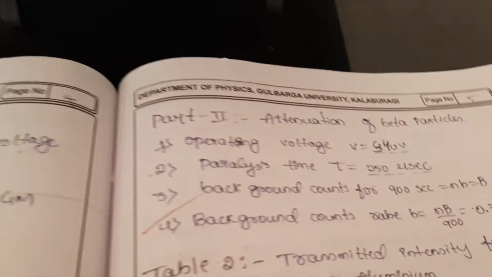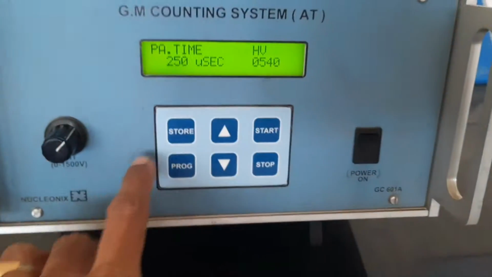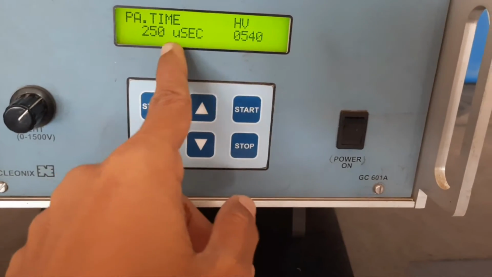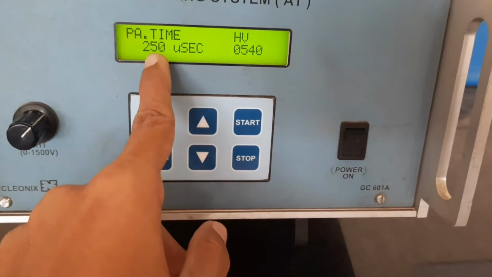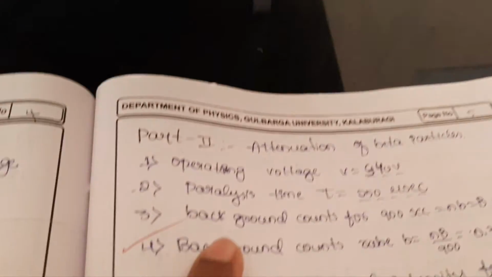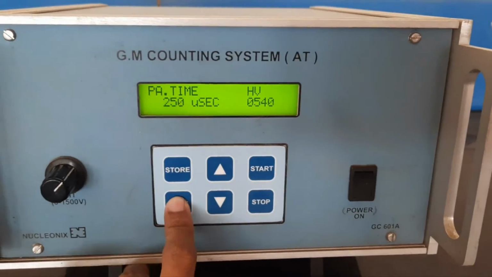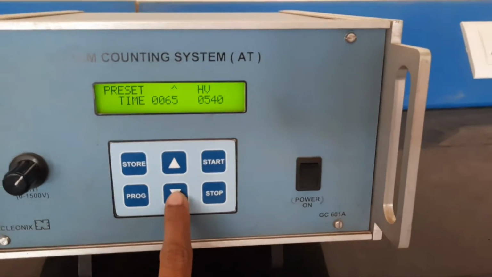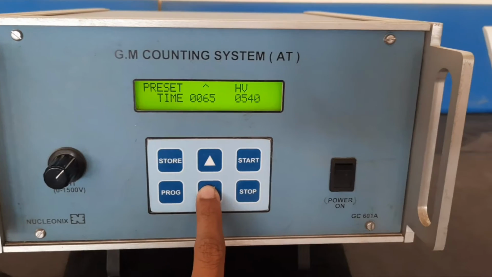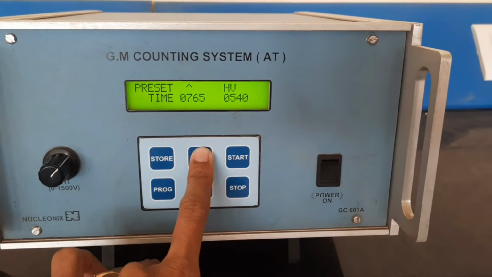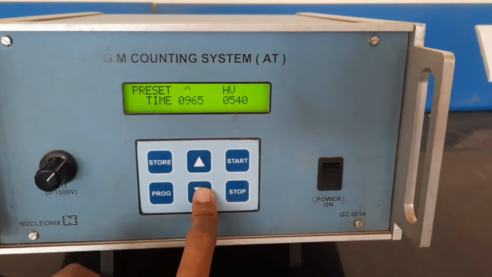Then go to program again. The paralysis time they have given here is 250. You have to keep the paralysis time at 250, and I already kept it at 250. Using this arrow key you can change the paralysis time, but for this it is 250, so I will keep it as it is. The background counts you have to take for 900 seconds. So go to the program key again, make it 900 seconds, and then note down the background counts.